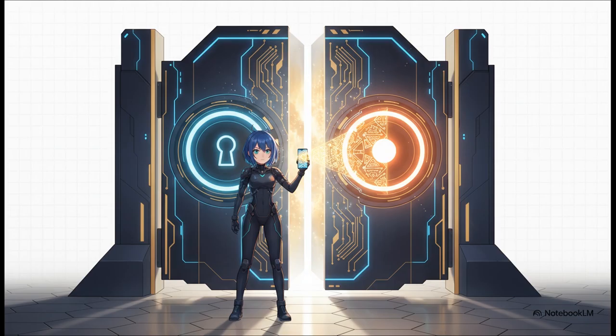I get it, I really do. It feels like an extra, annoying step, but you're trading maybe 5 seconds of convenience for a massive security upgrade. Think of it like a secret knock. Even if a thief steals your key, your password, they still can't get in because they don't know the secret knock. Seriously, using an authenticator app is one of the most powerful things you can do.